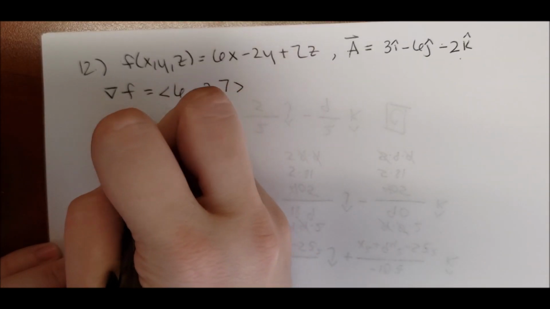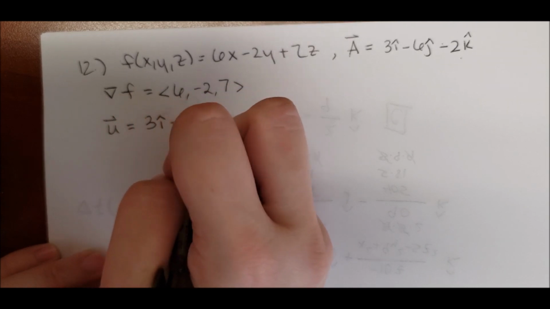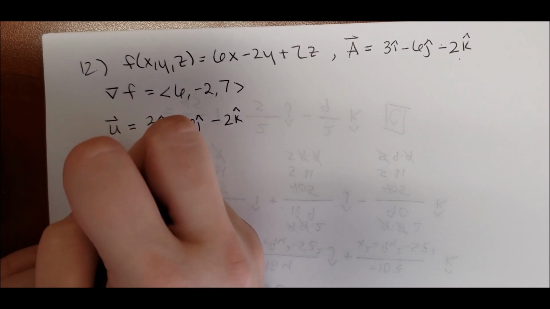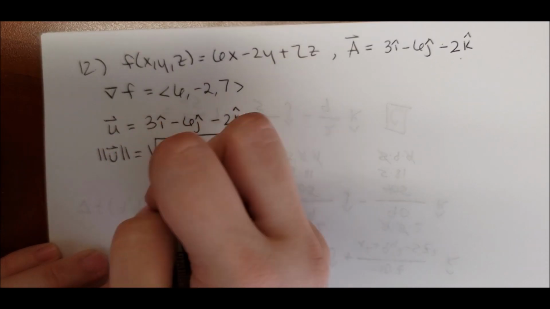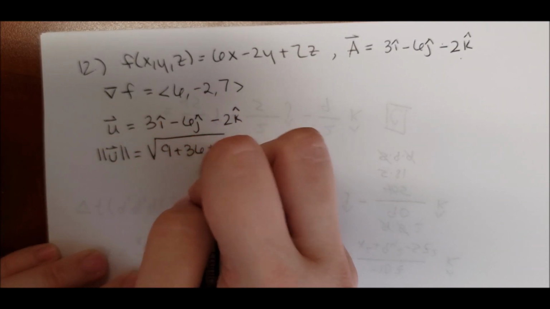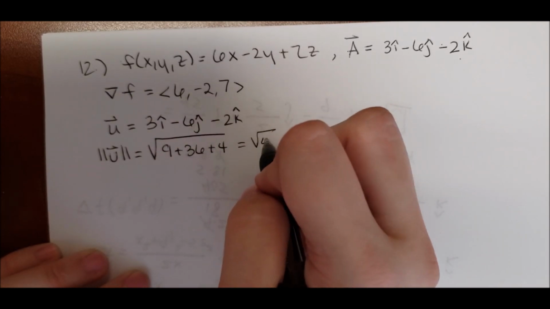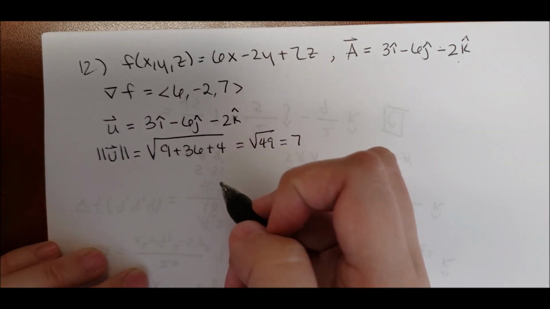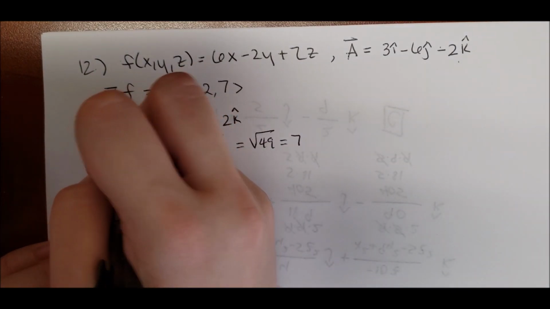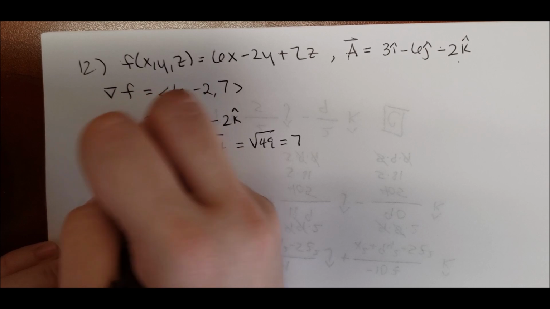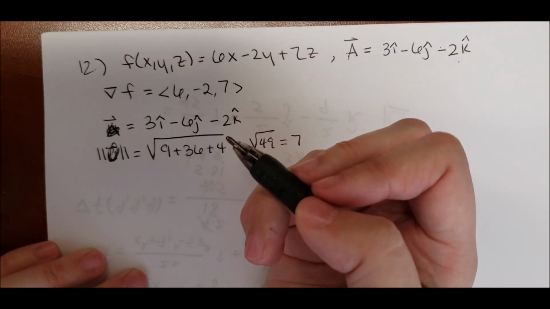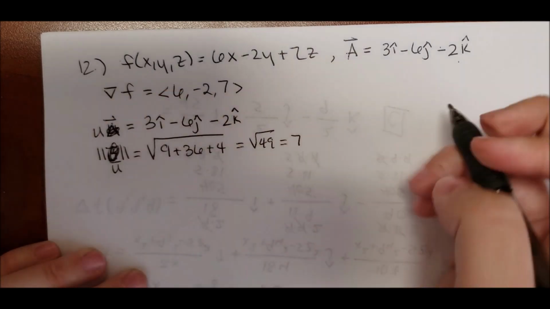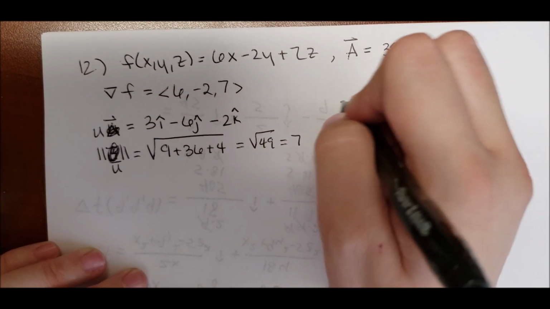So the magnitude of u is 7. No, I'm going to call it u. Okay, so there's some vector.